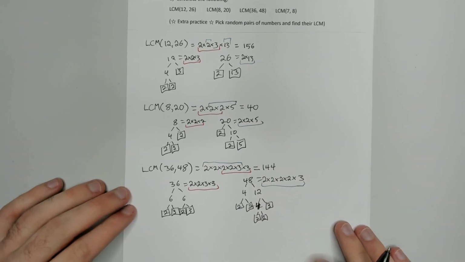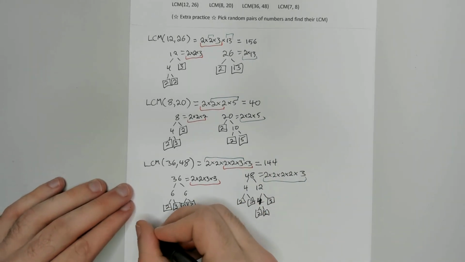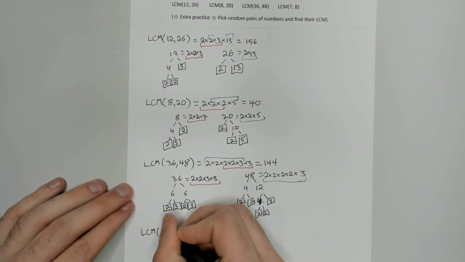All right, man, these aren't too bad, eh? Well, let's look at the lowest common multiple of 7 and 8.